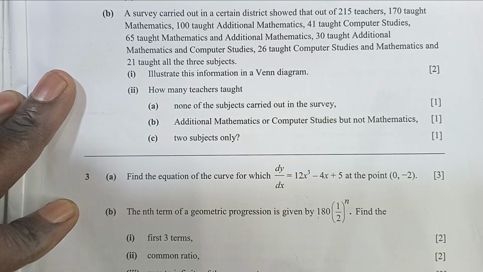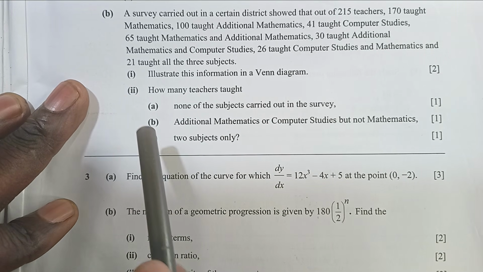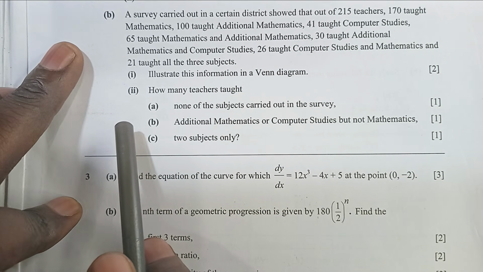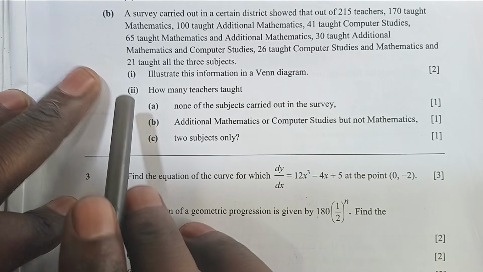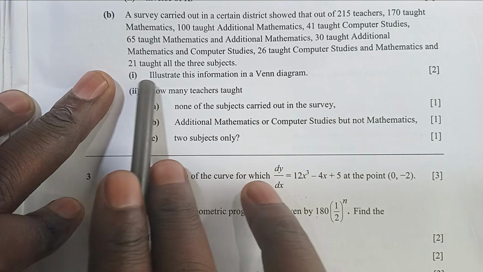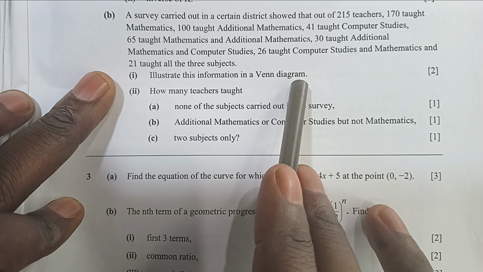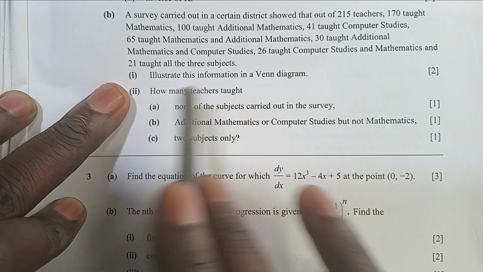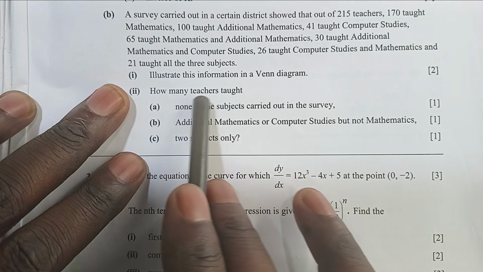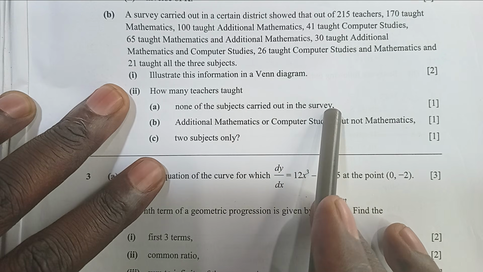Okay, so you can see that this is just like the one that we had handled in the first part of the video. So the first part of the question here asks that we illustrate this information using a Venn diagram. Okay, after doing that, then we can calculate how many teachers taught none of the subjects carried out in the survey.